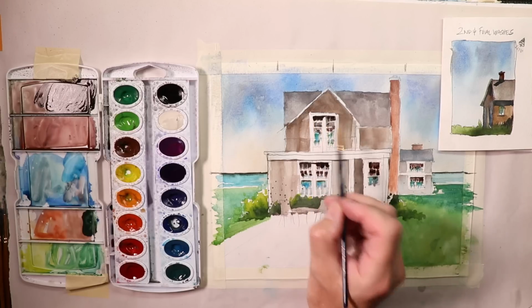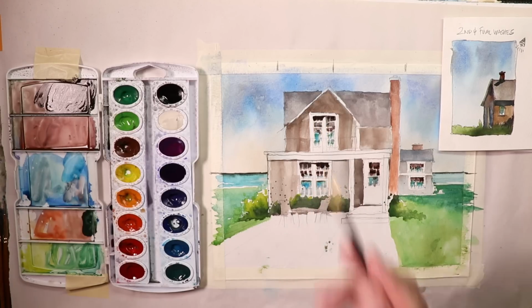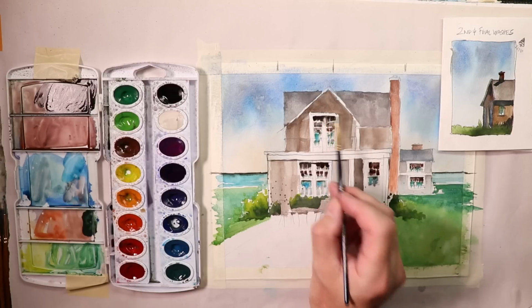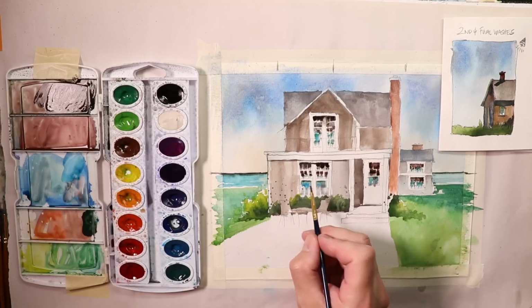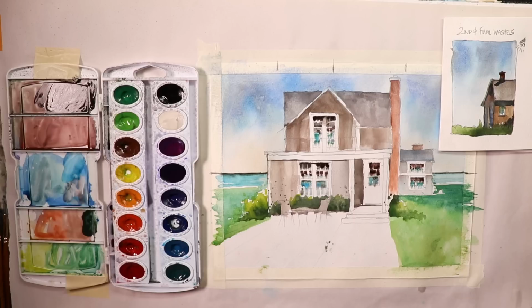We're looking to just get an impression of what we're doing. This is an impressionistic type of painting. So if we can just capture some details and let things just happen, you'll be happier. So that's what we're doing. And that looks good.